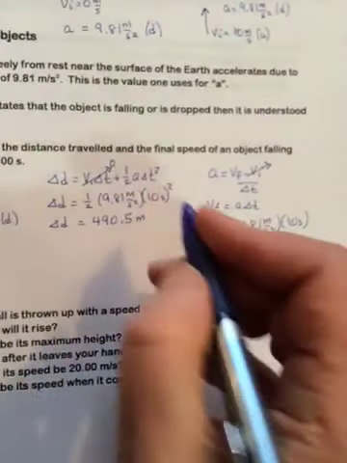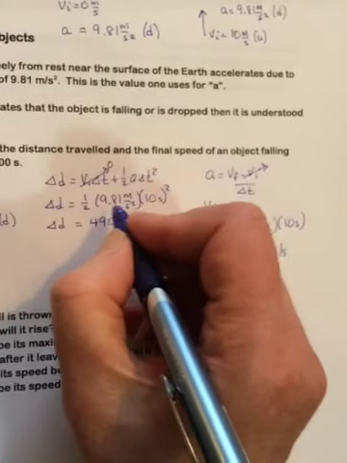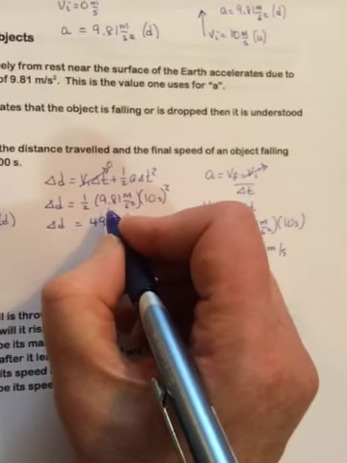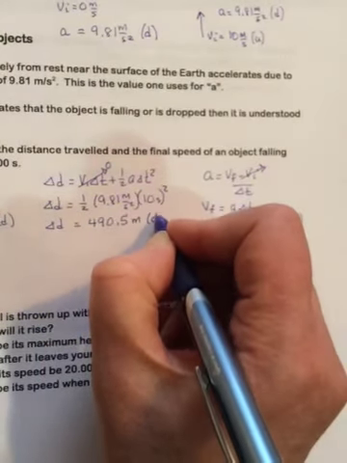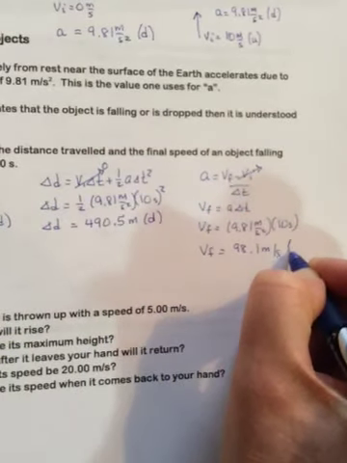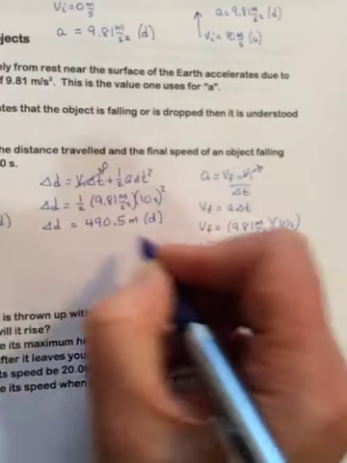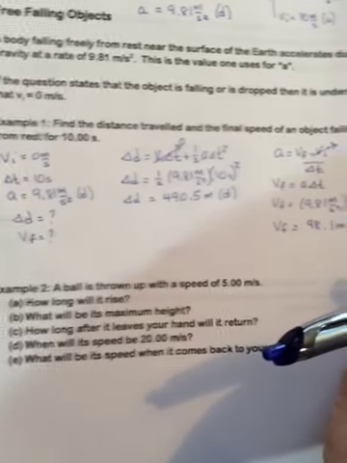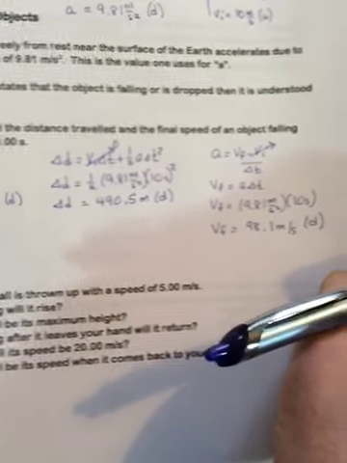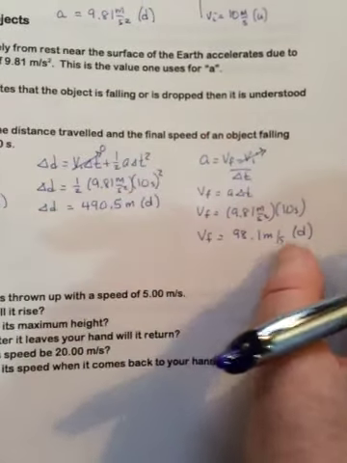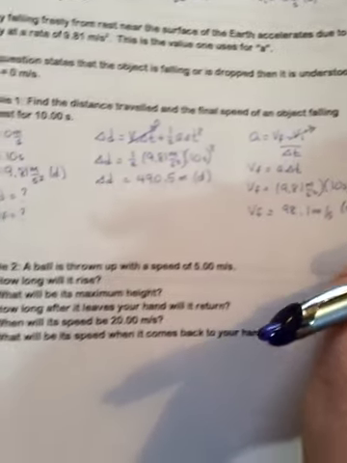Now, in both of these, they worked out to be positive, and I called down positive. That's why there's not a negative on my 9.81. So if we wanted to put our directions in here, it said distance, so it's not displacement. But if it had said displacement, it would be down, and if it had said velocity instead of speed, we would put it down there.